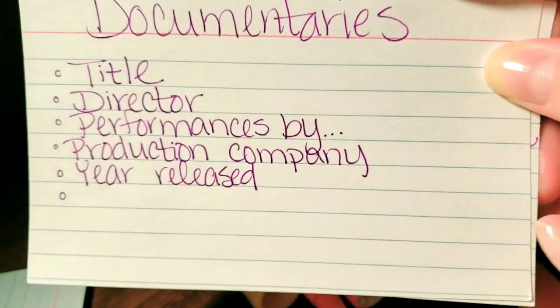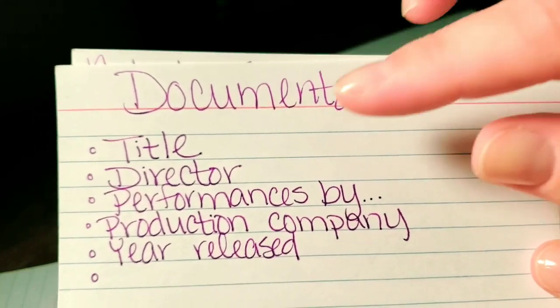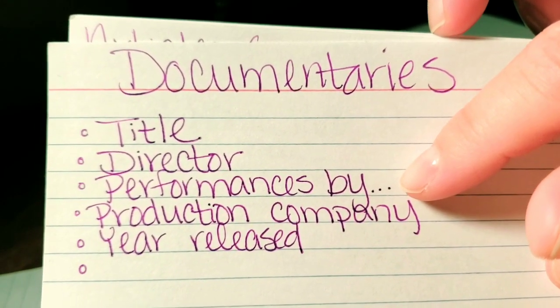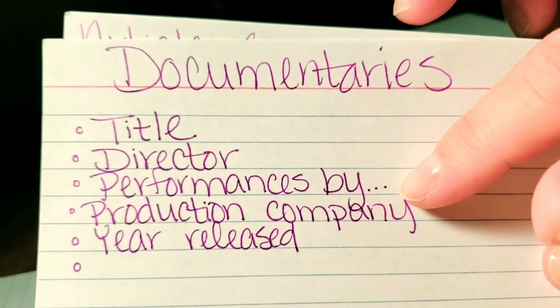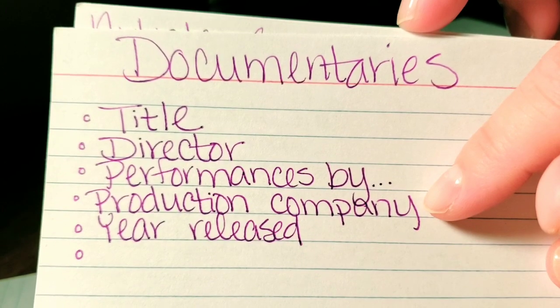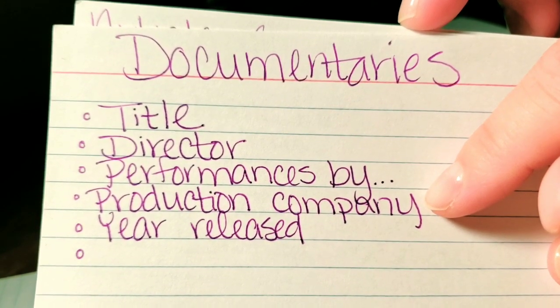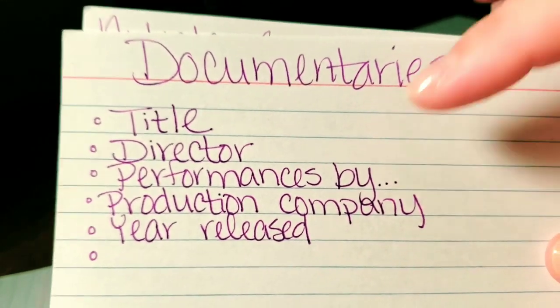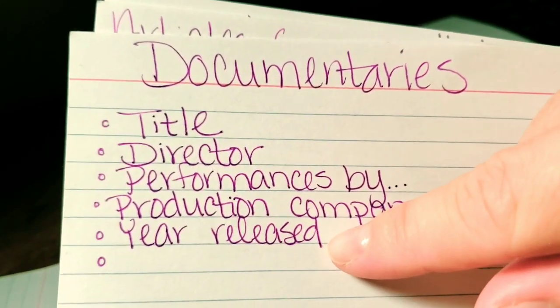So documentaries are a little bit simpler when it comes to the citation: the title of it, the director, performances by, so any people that are in it, the production company, which would be like Warner Brothers or Disney or something like that, and then the year it was released.